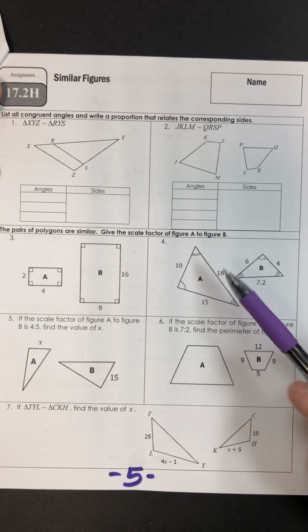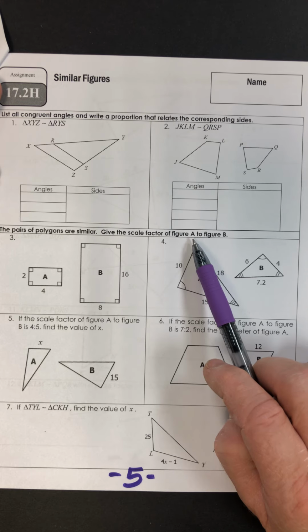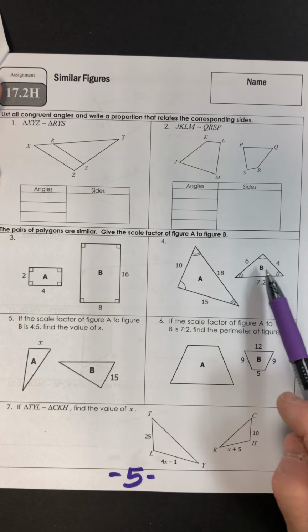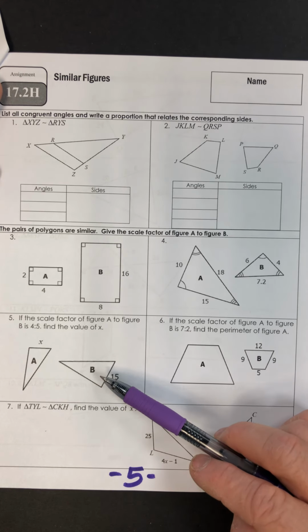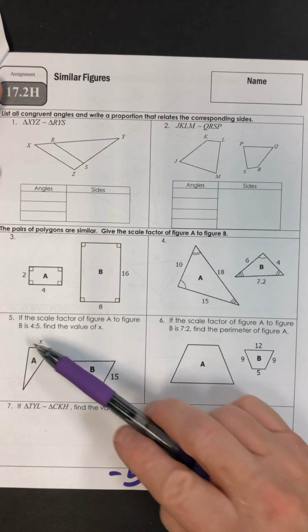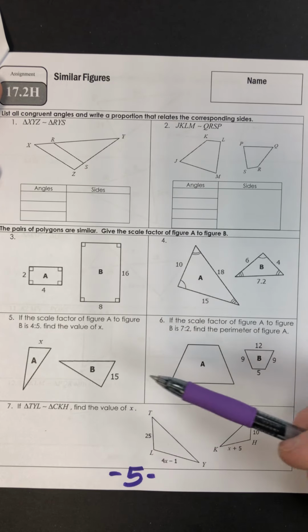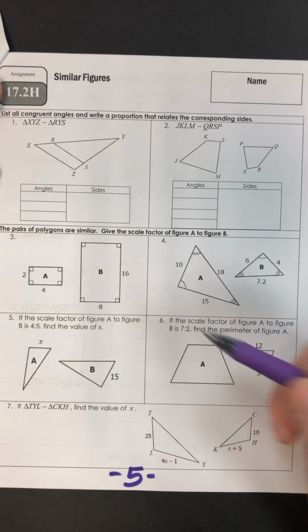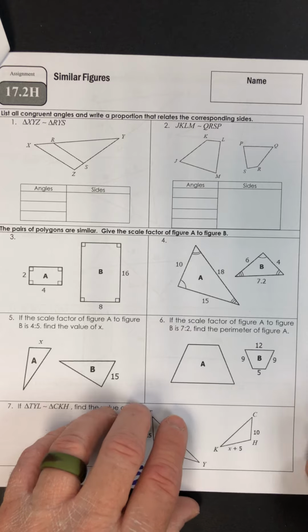And give the scale factor. Notice which direction it's telling you to give the scale factor, from triangle A to triangle B. It gives you 4 to 5 going from A to B. So you should be able to set that up as a fraction, 4 over 5. That's how you would start. And then number 7 is solving.